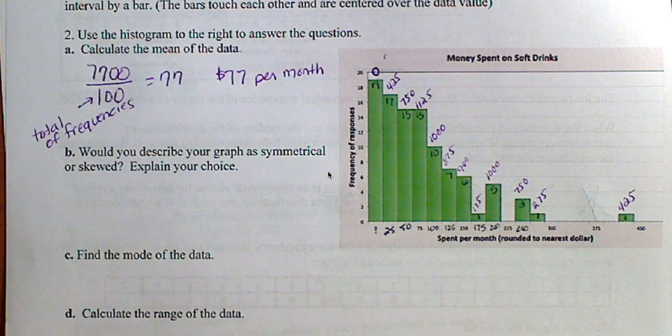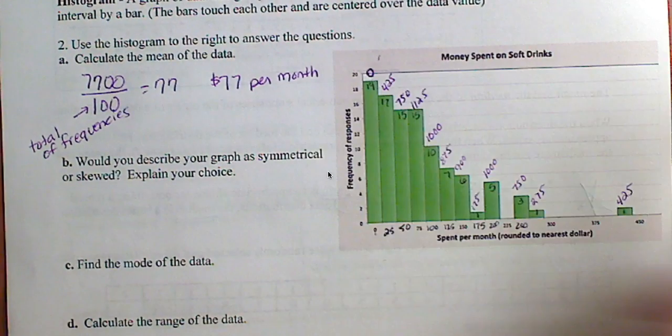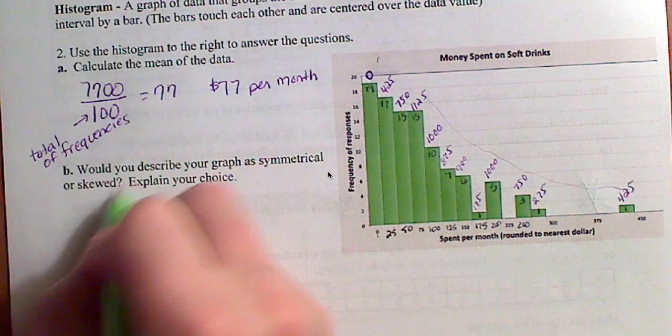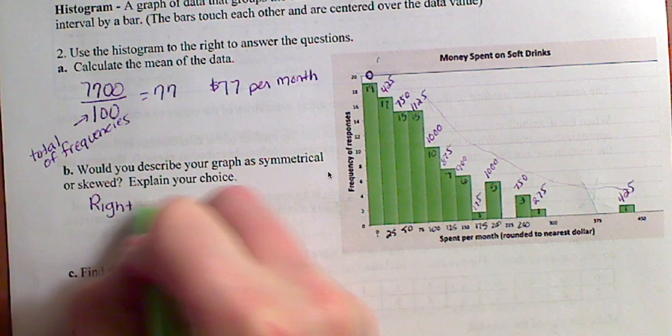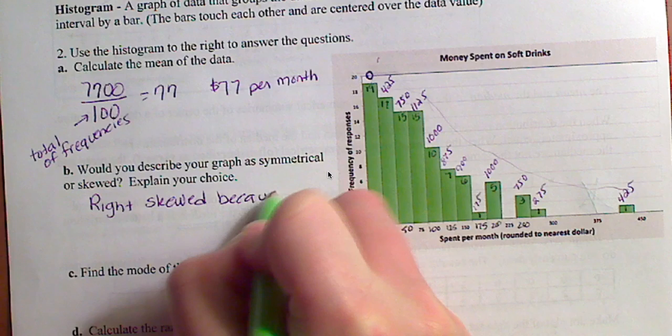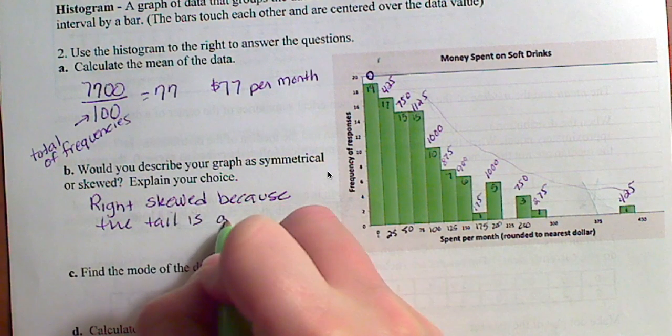Yowzers. Would you describe your graph as symmetrical or skewed? Hopefully you're thinking it is skewed. So it's high on the left and goes low on the right. So we call it right skewed because the tail is on the right.